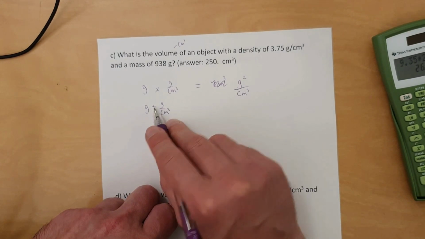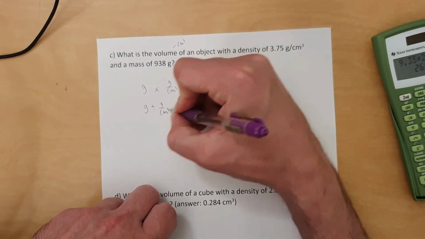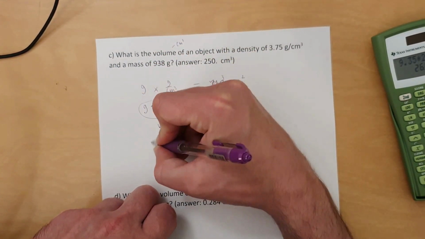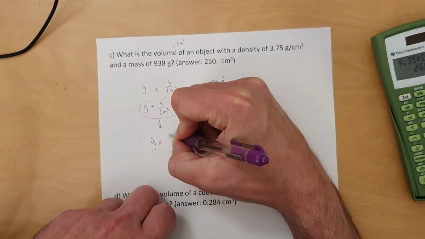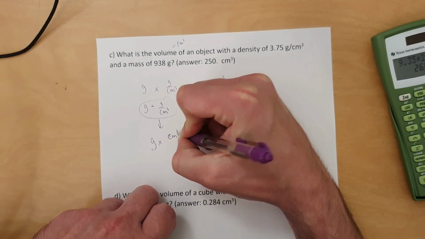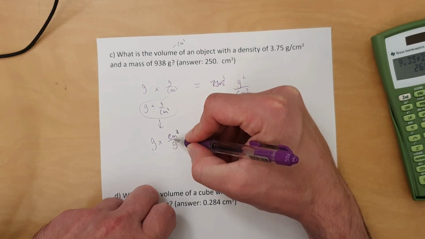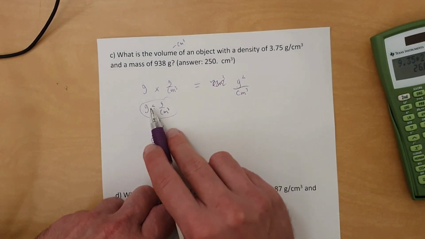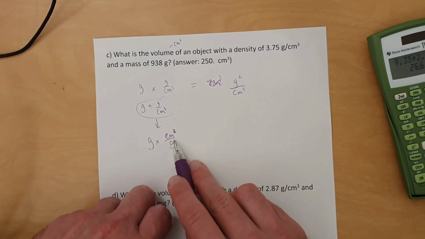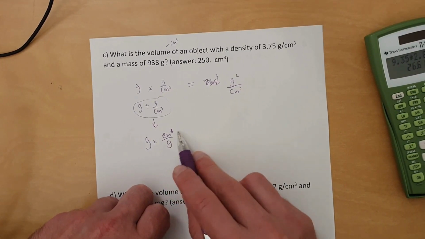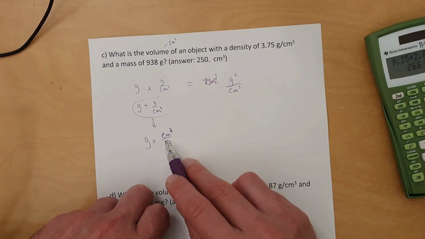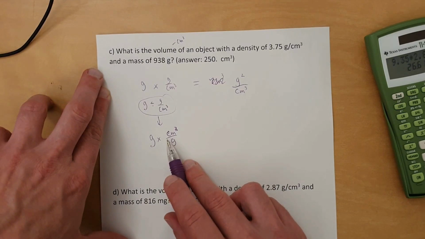Turns out, if you divide by something, this is the same thing as grams times centimeter cubed per gram. As in, if you flip the fraction upside down, dividing by a fraction is the same as multiplying by the fraction flipped upside down. You can do that. You can flip the fraction upside down. That's a wonderful property of math.